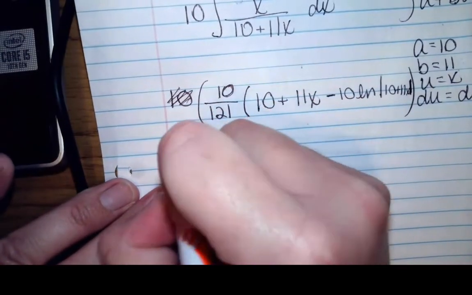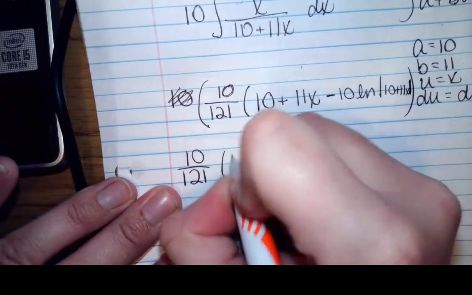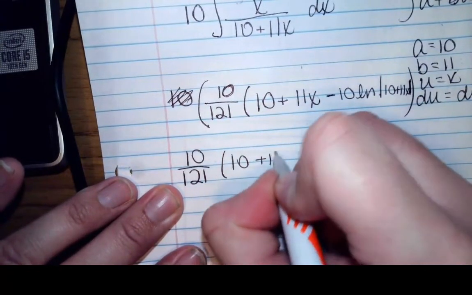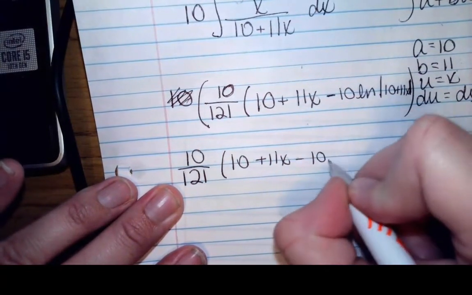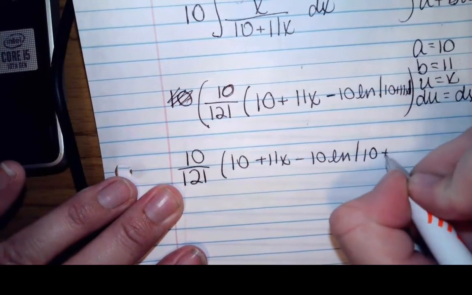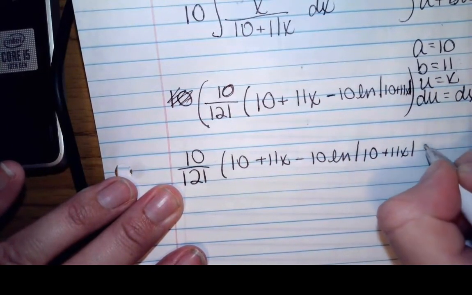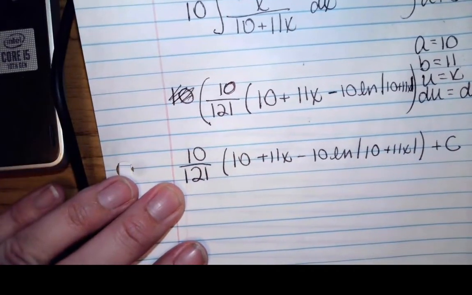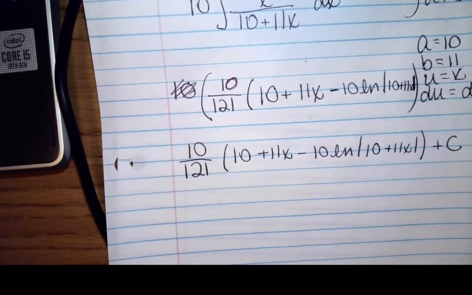So my answer for this one, just to be a little bit clearer because it's messy, is 10 over 121 times 10 plus 11x minus 10 times the natural log of 10 plus 11x plus capital C. So you're really just plugging and playing, okay?